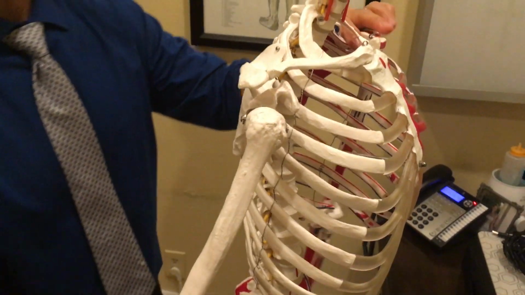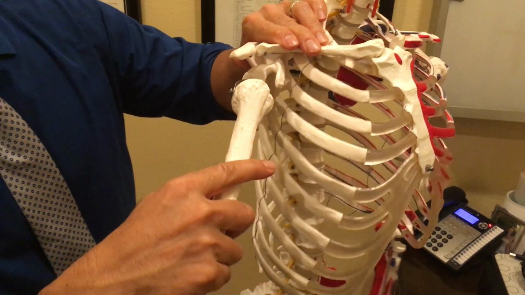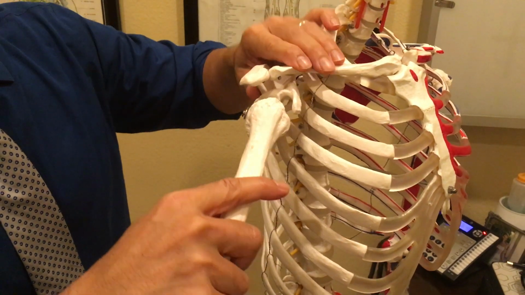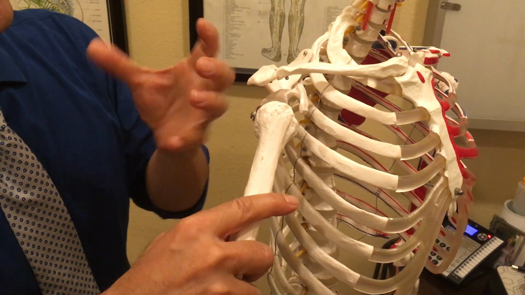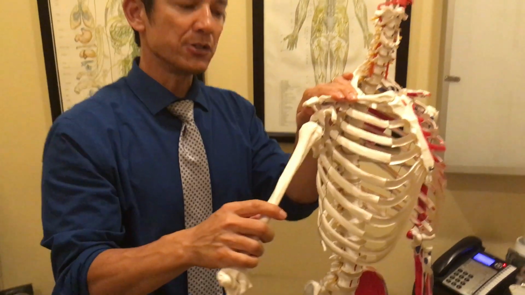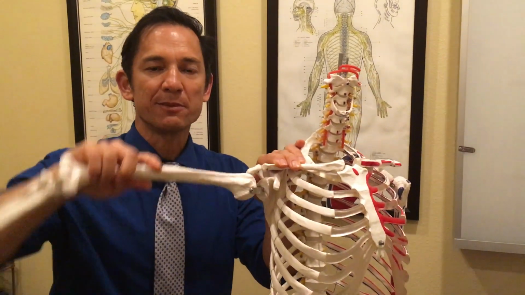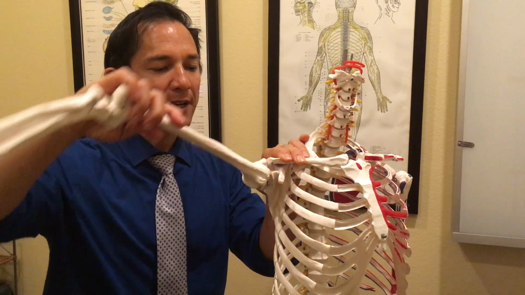It also, as you can see, here's this bone called the humerus. The humeral head sits into this glenoid fossa. It's a very shallow glenoid fossa here. It's a very shallow joint, so it's very susceptible to injury. Being shallow, it gives you a greater range of motion. It's one of the most mobile joints in the body.